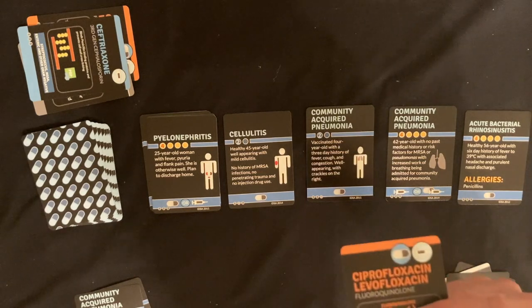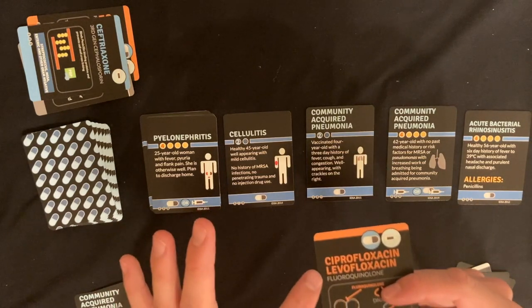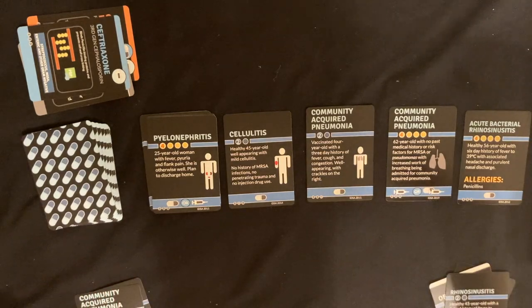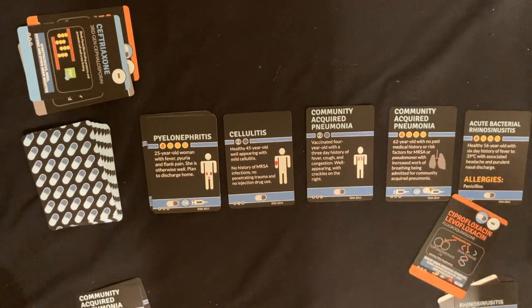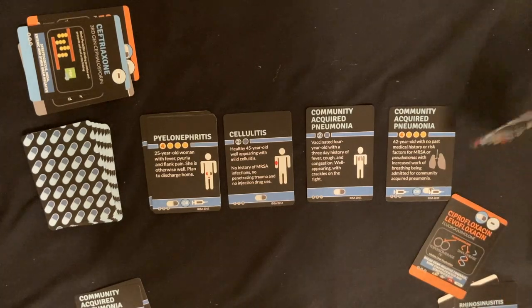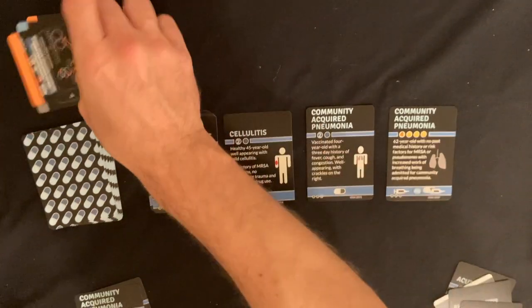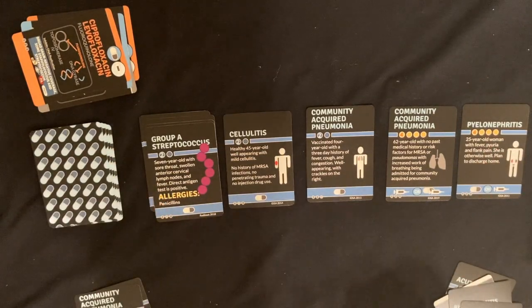There's a number of cards that have 2 options. This can be played as ciprofloxacin or levofloxacin. You don't have to declare it when you play, but there's a patient with rhinosinusitis who is allergic to penicillin, so we'll try levofloxacin for that patient. Levofloxacin is correct. They score these points. Antibiotic is discarded. Replace the infection and draw a new card to their hand.